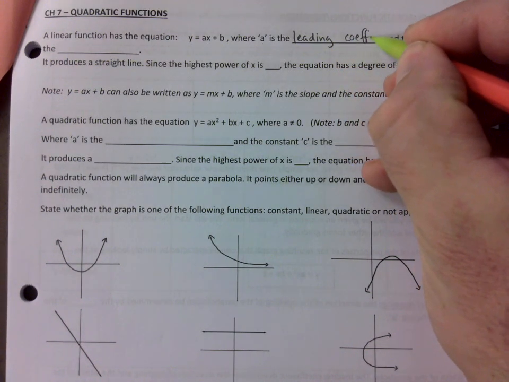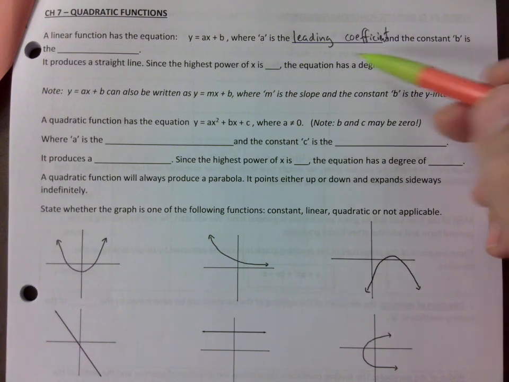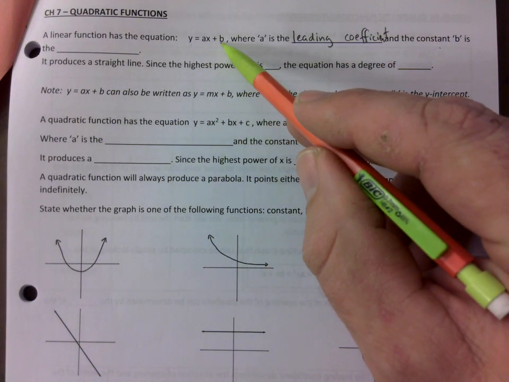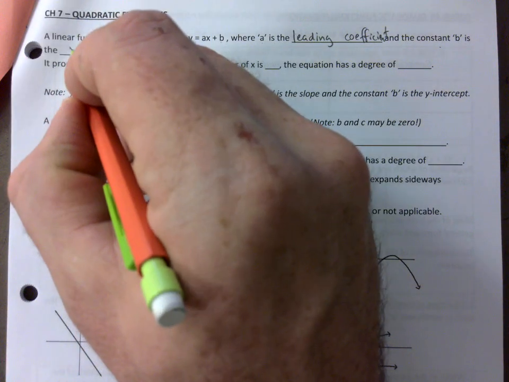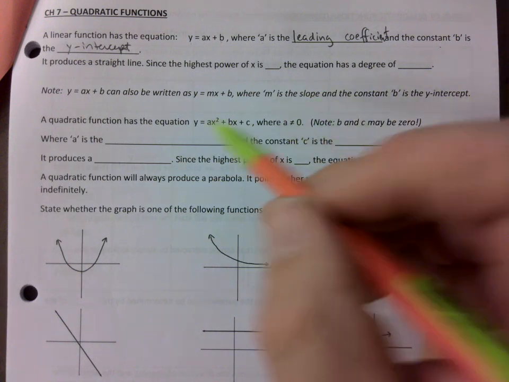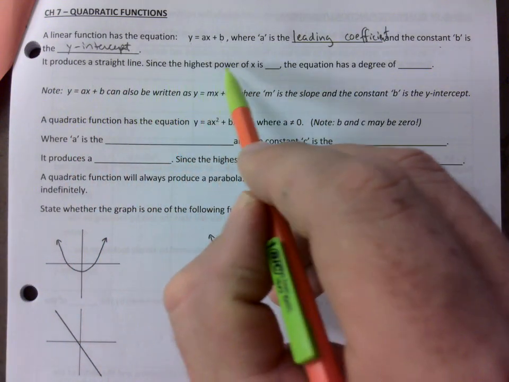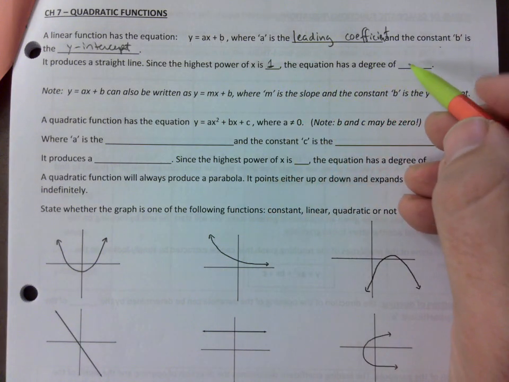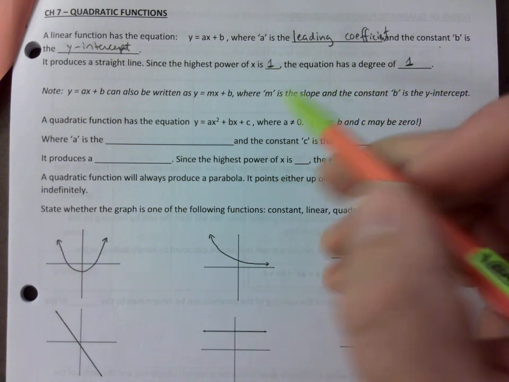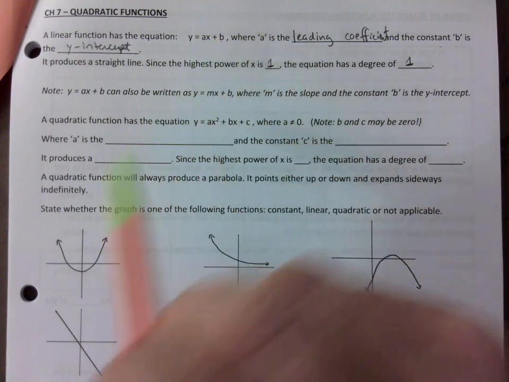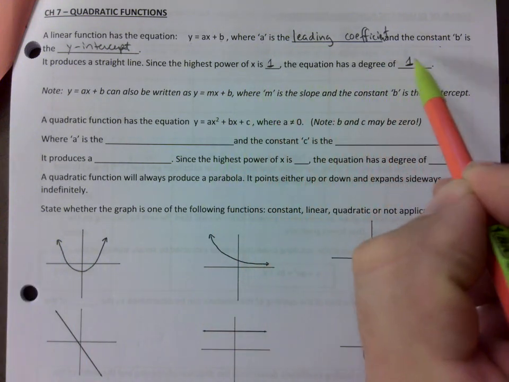Leading coefficient. Sorry, it's a little tight there, but it's called the leading coefficient. And the constant b is just a number, it's not attached to a variable, is the y-intercept. Okay? It produces a straight line since the highest power of x is 1. Okay? The equation has a degree of 1. So we always look at the variables, in this case it's x, and we look at the highest power that exists of x, and that's the degree of the function.